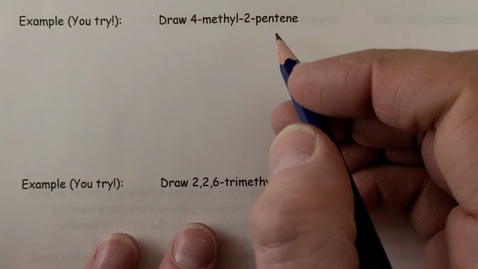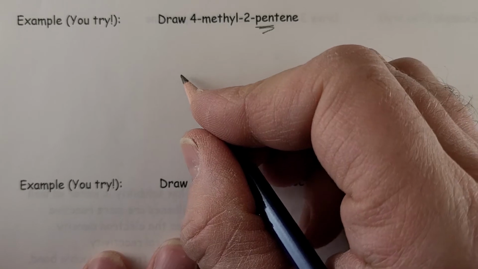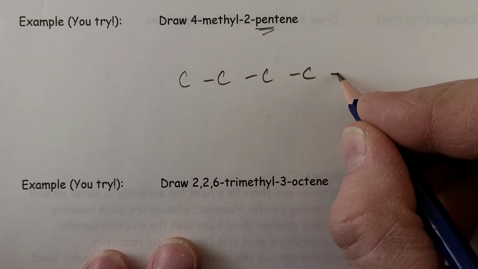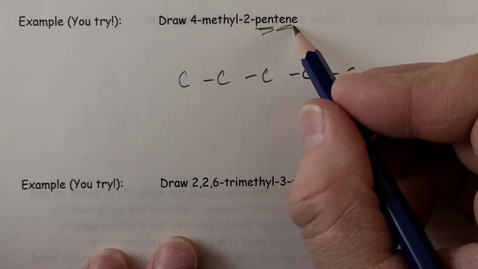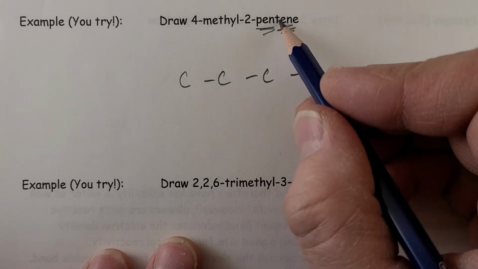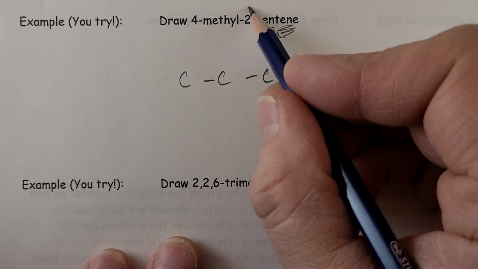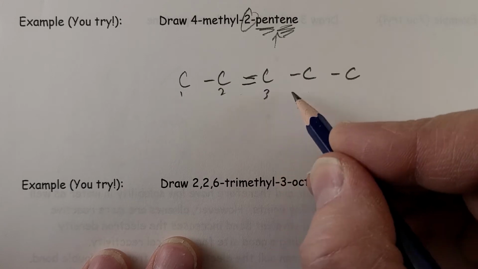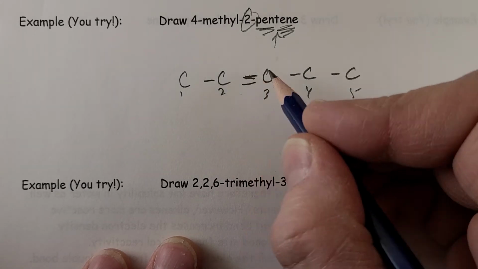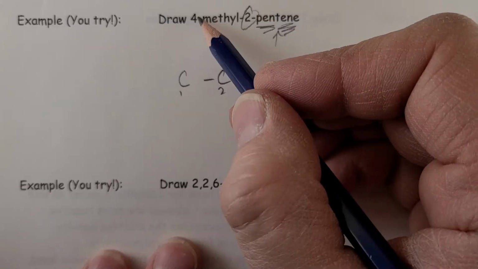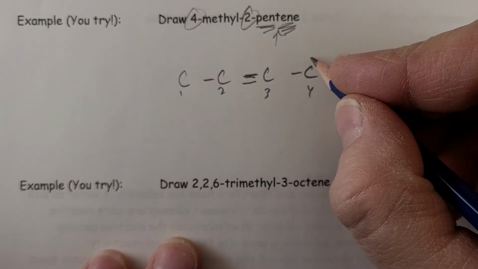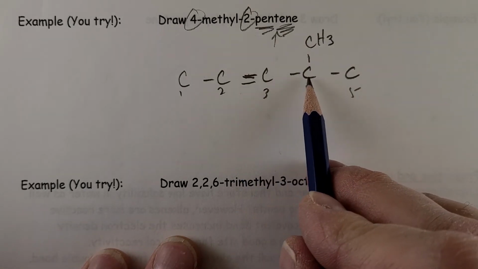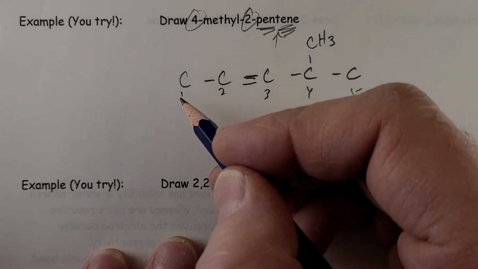4-methyl-2-pentene. Pent is 5, so 1, 2, 3, 4, 5. And ene indicates a double bond. There's no prefix here, so it's only going to be 1 double bond at position 2. So if I number it from left to right, position 2, there's a double bond. And then at position 4, I have a methyl group. So 4-methyl, 2-pentene. Just have to fill in the hydrogen.